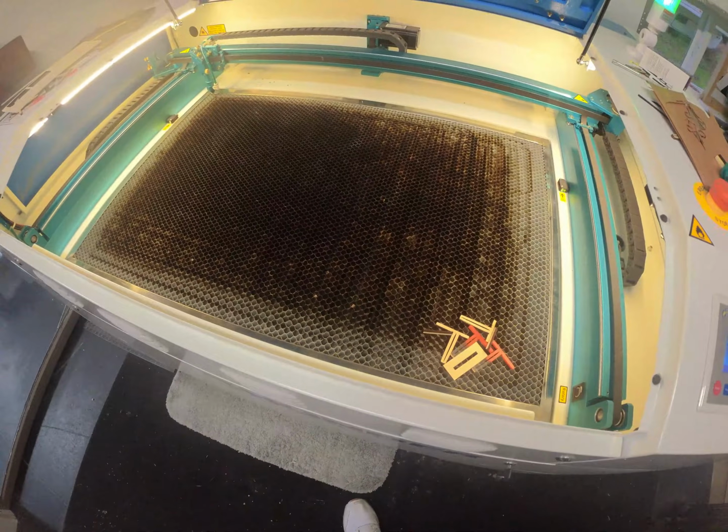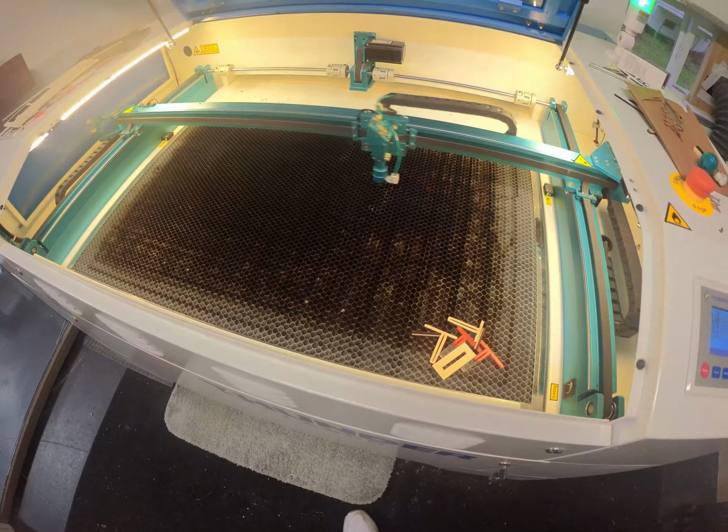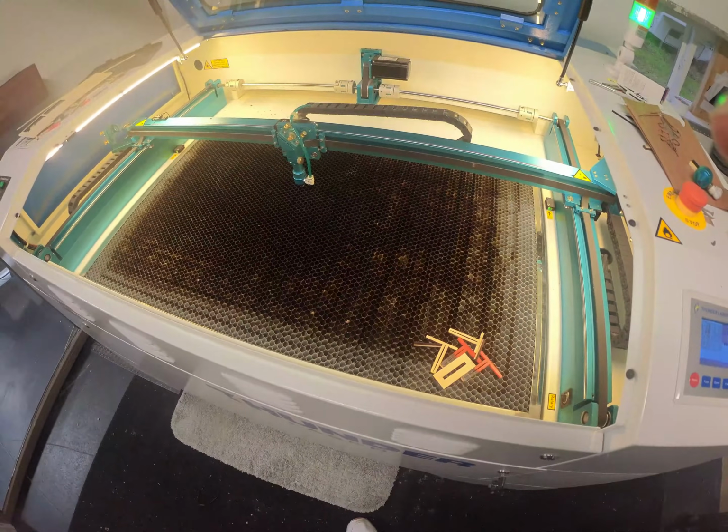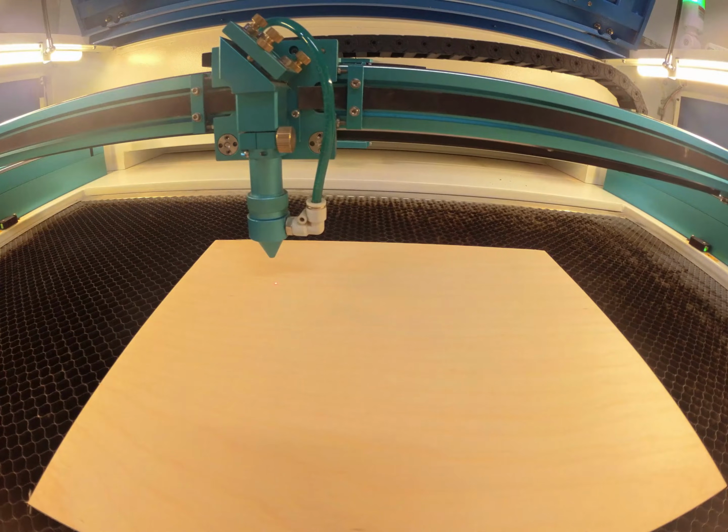Say frame just to see. Yep. Grab my piece of wood. Alright, got the lens cleaned and I've got the piece of wood there now. I'll frame it there.